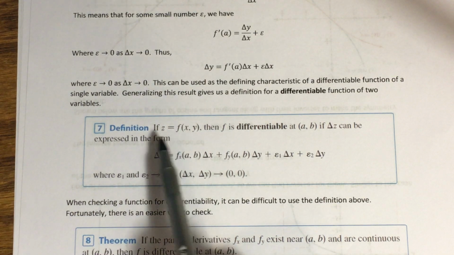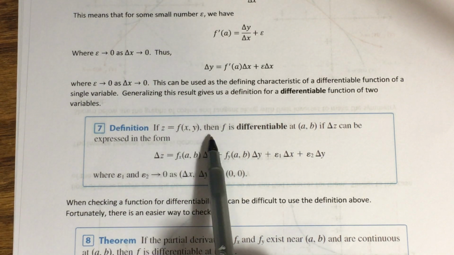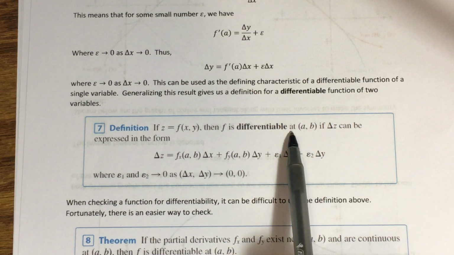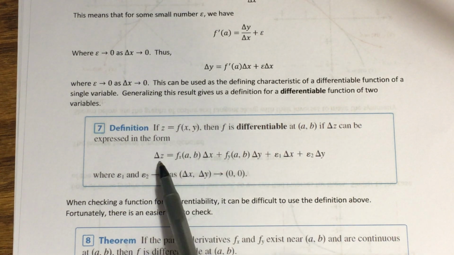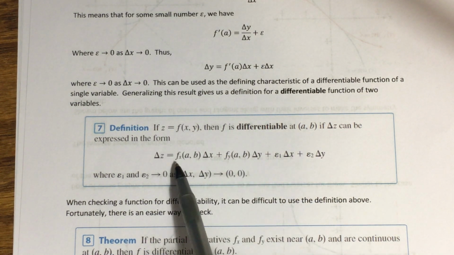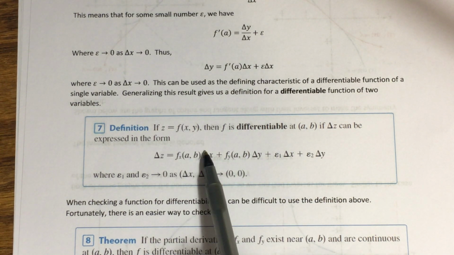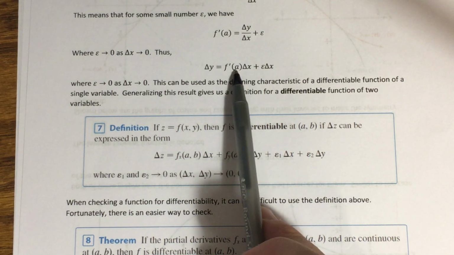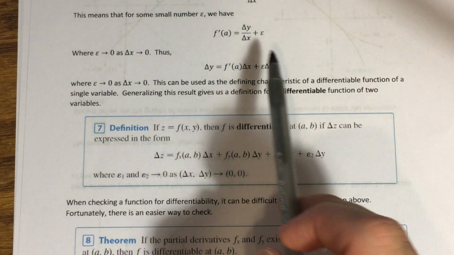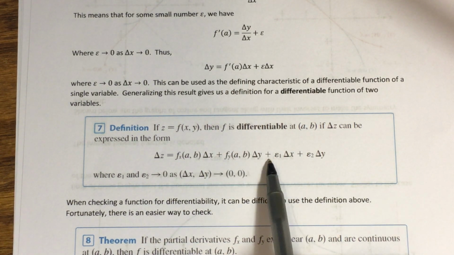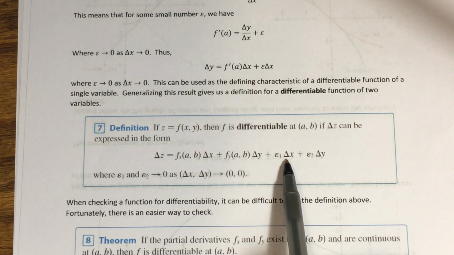If z equals f of x, y, then the function f is called differentiable at the point a, b if this increment in z, delta z, can be expressed in this form. Okay? Now this is f_x of a, b times delta x. This is mimicking this term right here, f prime of a times delta x. Okay? And skip this term for a second, plus epsilon 1 delta x.